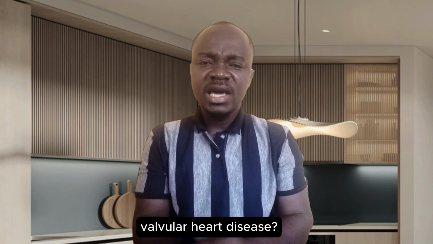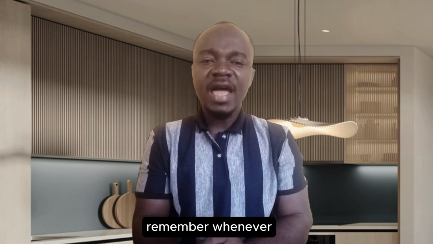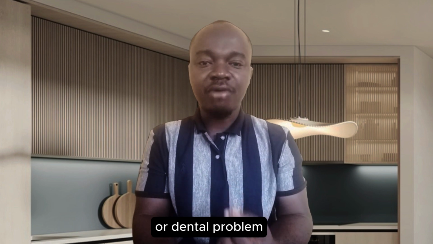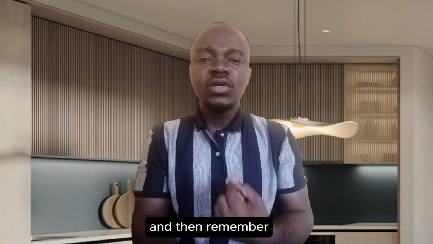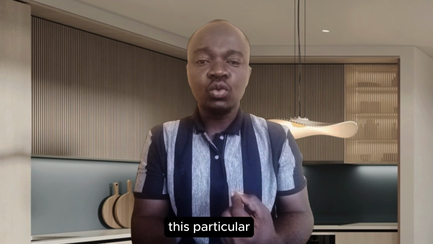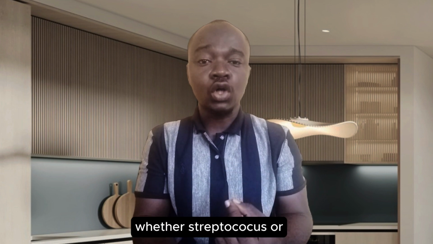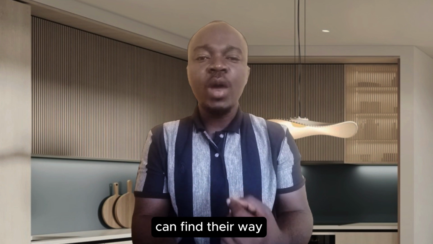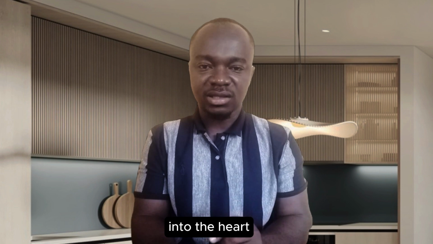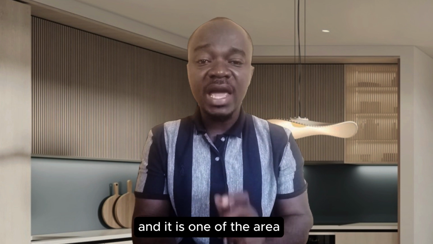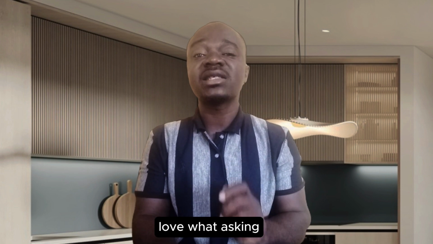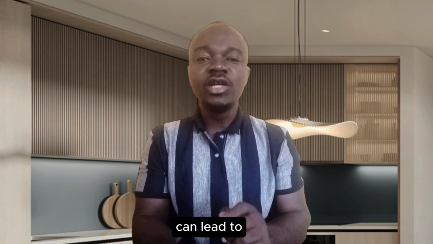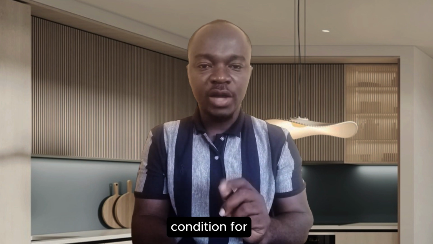So, do you know why sometimes we say that dental procedures can lead to endocarditis or valvular heart disease? It is because, remember, whenever there is an oral infection or dental problem, there is this particular organism called either streptococcus or staphylococcus. Now, during the procedure, they can find their way through the blood into the heart to cause infection. And it is one of the areas that NCLEX loves asking a lot. So take note of this. Dental procedures can lead to this particular condition called endocarditis.